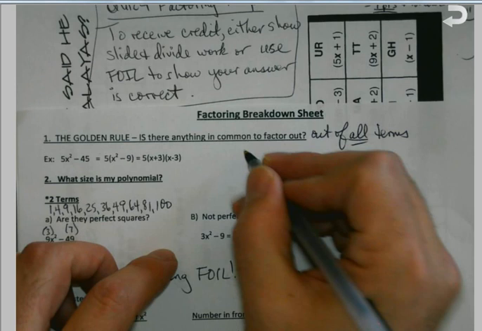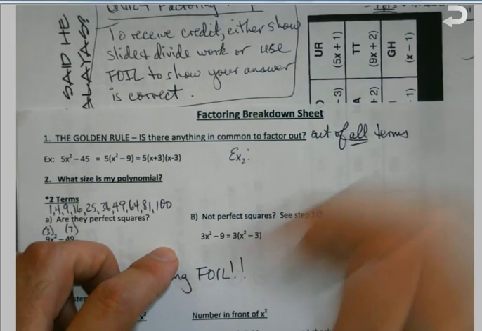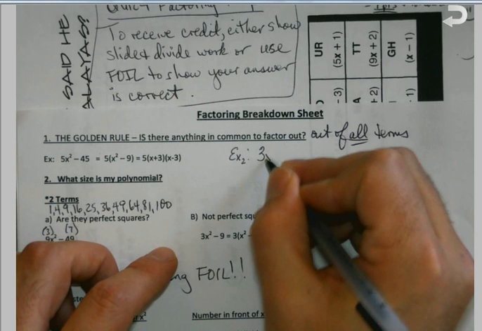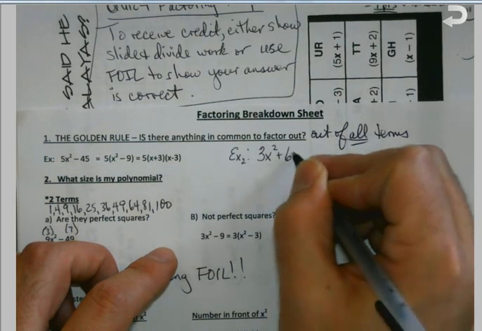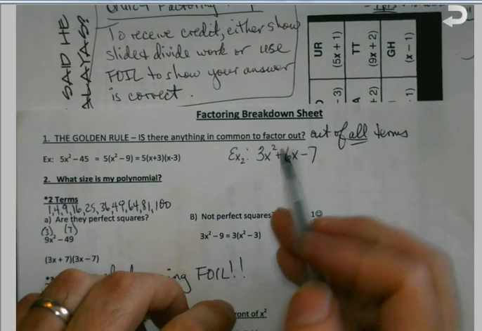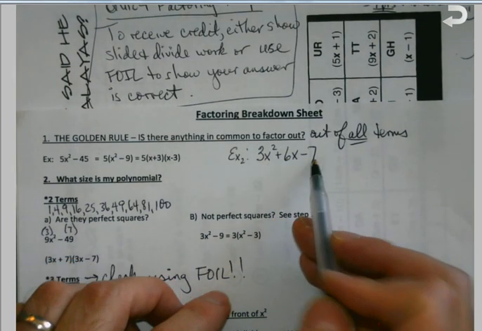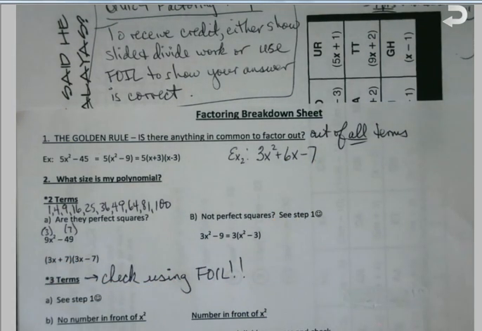But let's say you have something like, I don't know, 3x squared plus 6x minus 7 or something like that. Now again, I know I can take a 3 out of those first two. I can divide them each by 3, but I can't do it for 7. So this one I'd have to slide and divide or whatever other method I'm using. To be able to take something out, it's got to come out of all of them. Okay? That was one of the dilemmas we sort of saw.